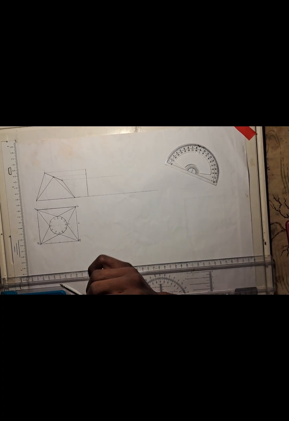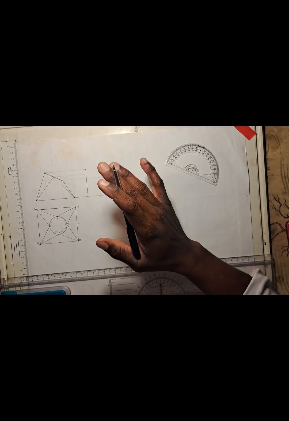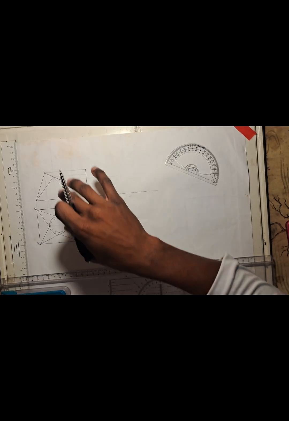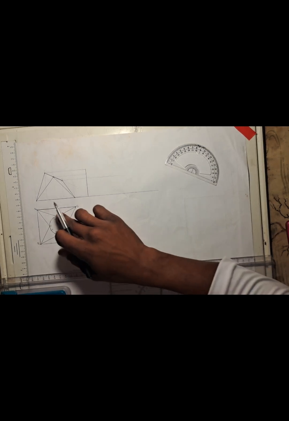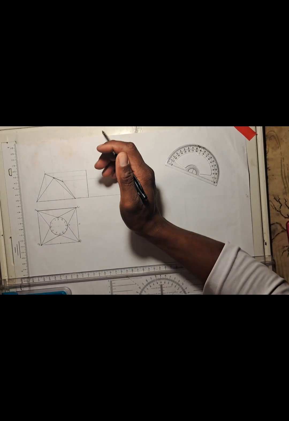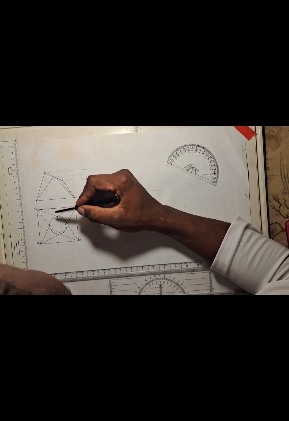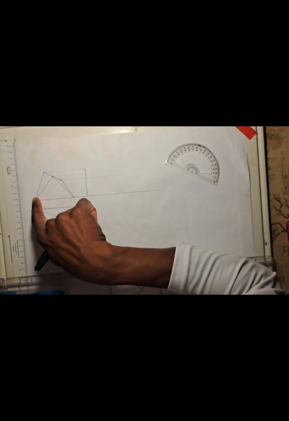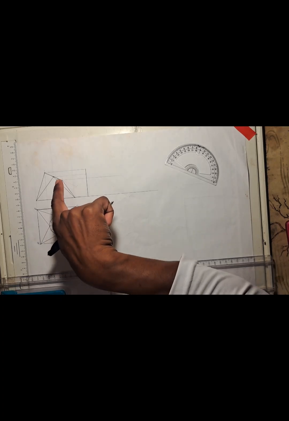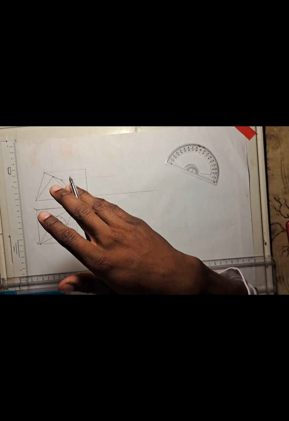Okay guys, here is our given view. I have already drawn it. Some of you may ask, how did I get this angle here and the circle here? What I did: you are given on the question paper that from the center of this line to here is 38. I hope you know how to get that.